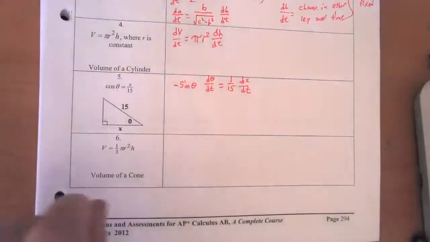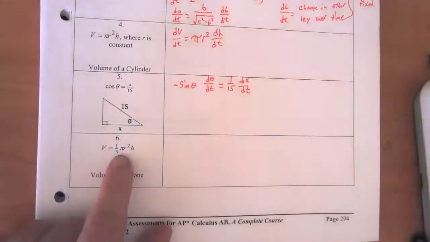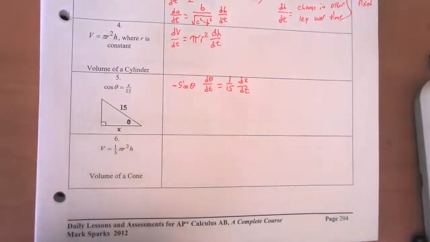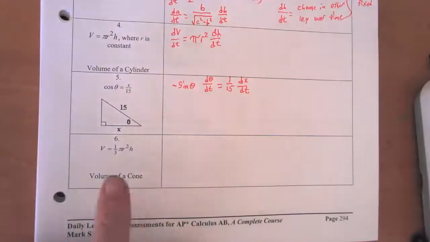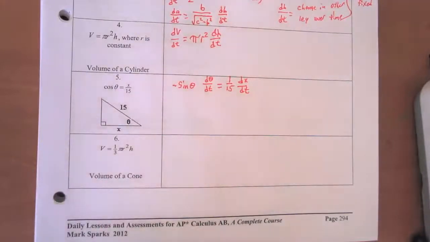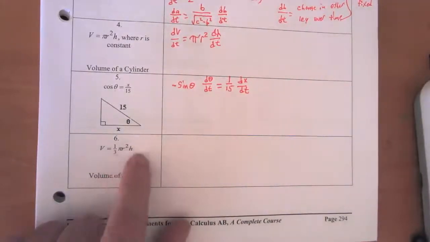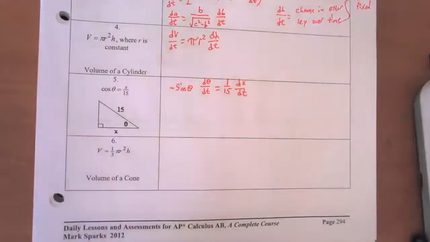And the last example here, so they've got the volume of a cone, V equals 1/3 pi r squared h. And they're not telling us that either of these are a constant. So both the radius and the height might change with respect to time. So we've got to factor both of those into the equation. How do we do that? What do we do when we've got two functions that are changing and we want to talk about the effect of the change of multiplying those two things together? We're talking about the rate of change of the product, so we need to use the product rule.